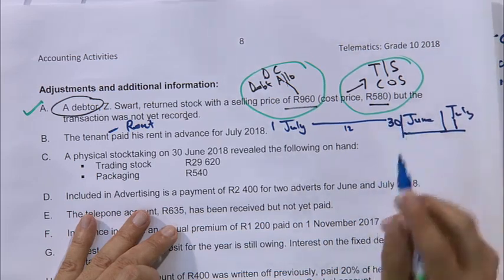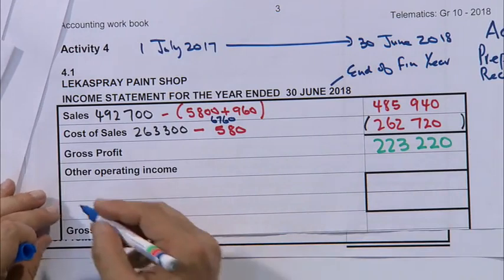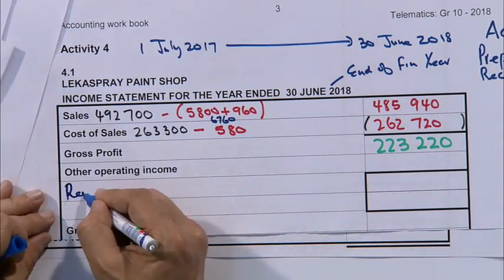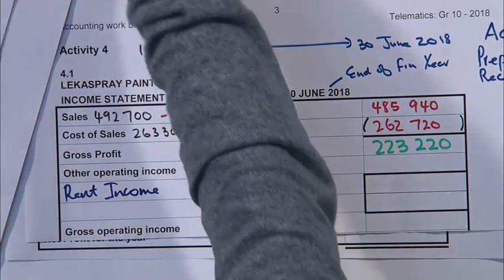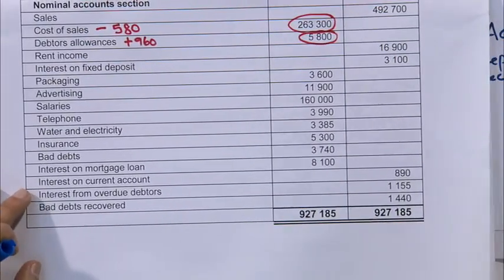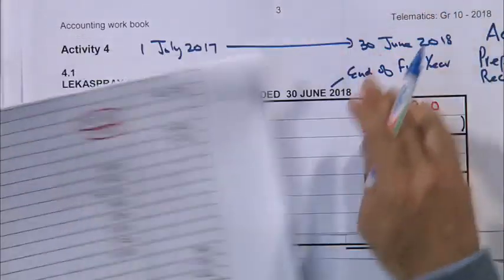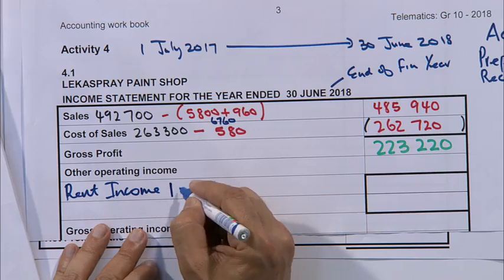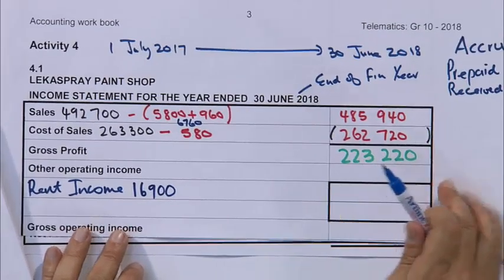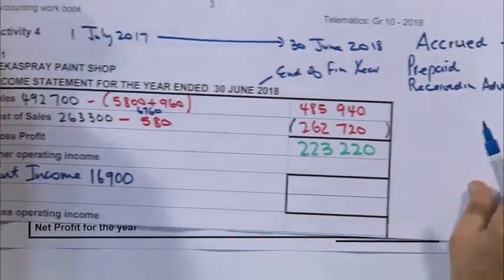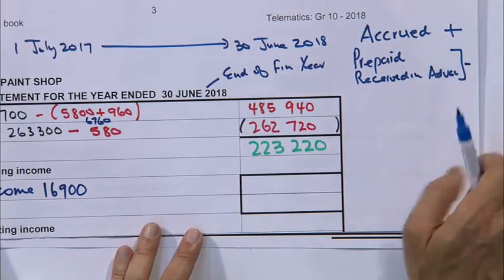So if I look at my total for rent income, now your rent income will appear under your income. So now we have to write it in. We have to say rent income. And your total for rent income, you'll find in your nominal account section, there's the rent income. So your starting point in your income statement is going to be 16,900. So if we have received more than what we're supposed to have received, then it's going to be received in advance. And if it's received in advance, we're supposed to minus.